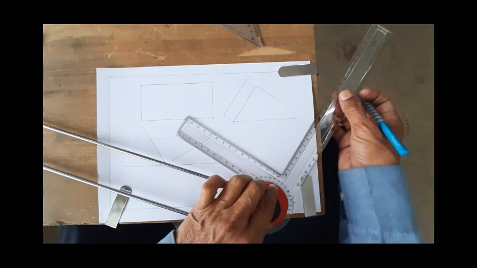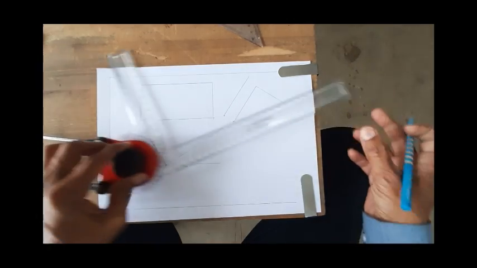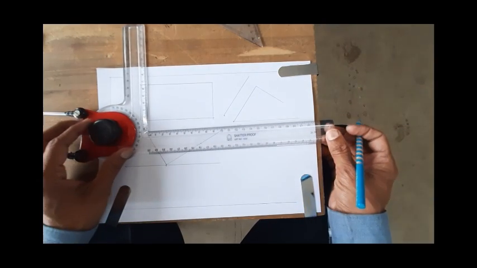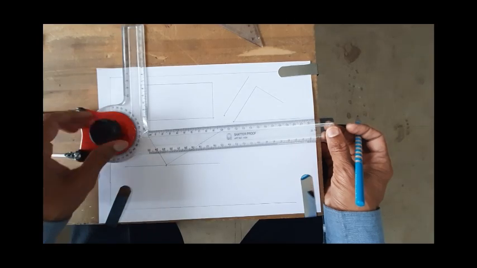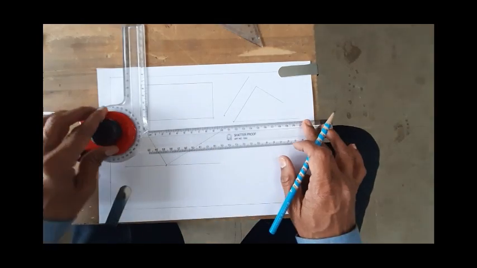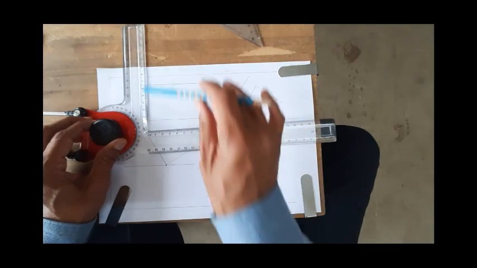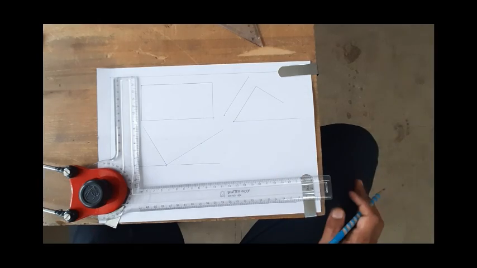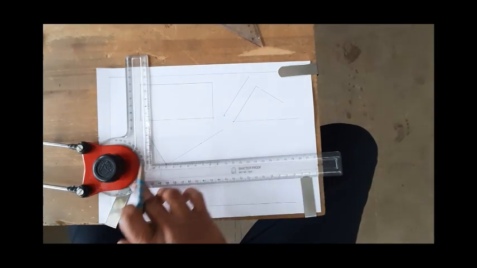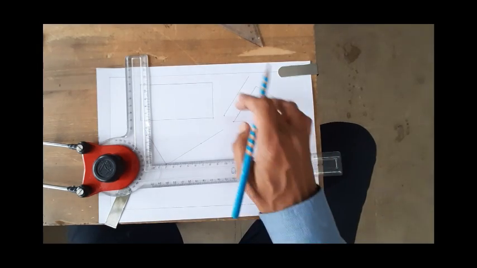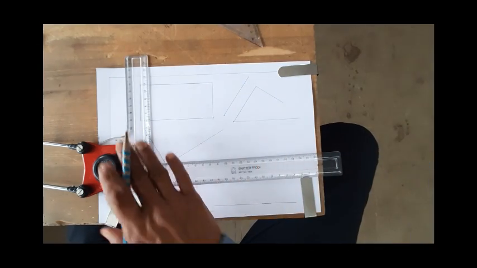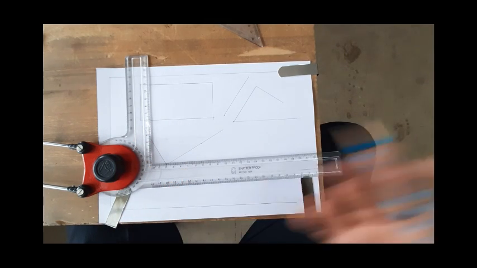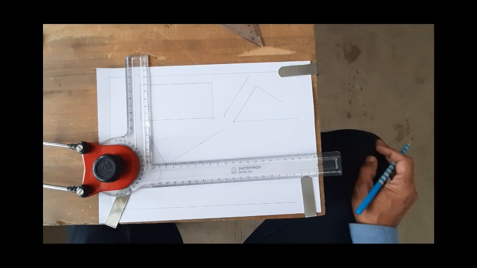Okay, so what uses of the drafter have we seen up till now? To draw the horizontal line by matching this with the 0. If you draw the line using this scale, it is a horizontal line. Using this scale, it will be a vertical line. Then you can draw a line inclined at certain degrees by using this angular scale. Then you can draw parallel lines to a given line by using this drafter pair, the pair of these scales. Then you can draw a line perpendicular to a given line.